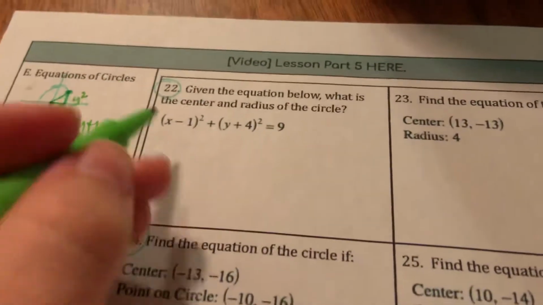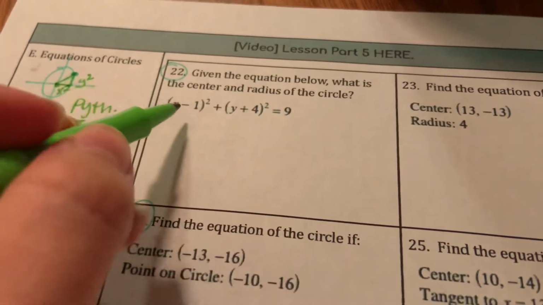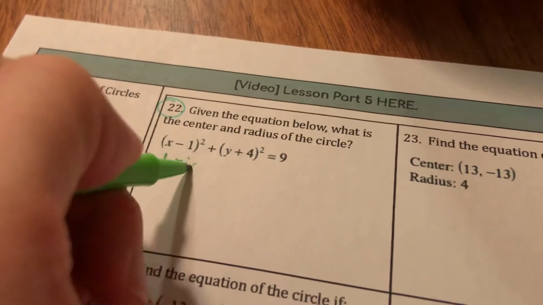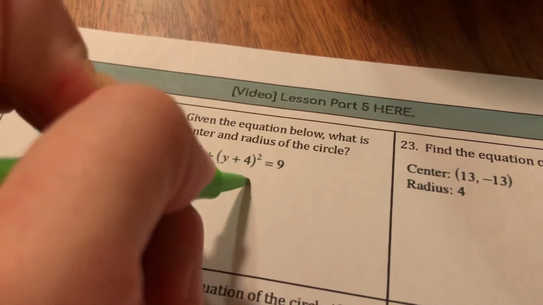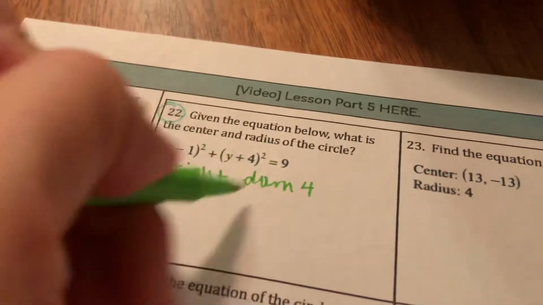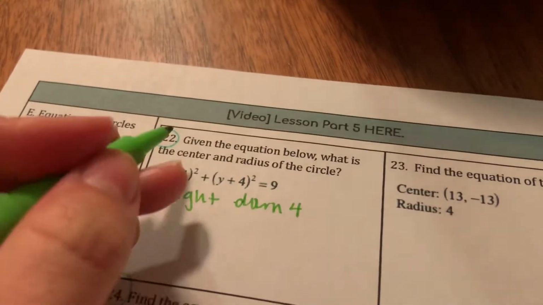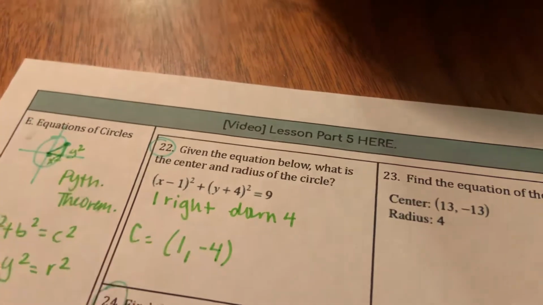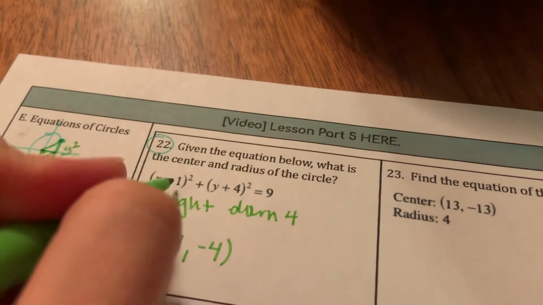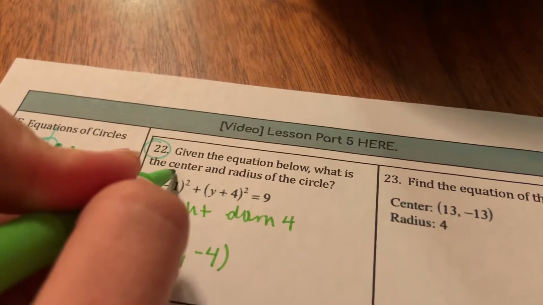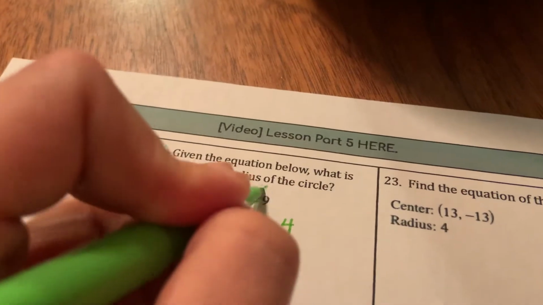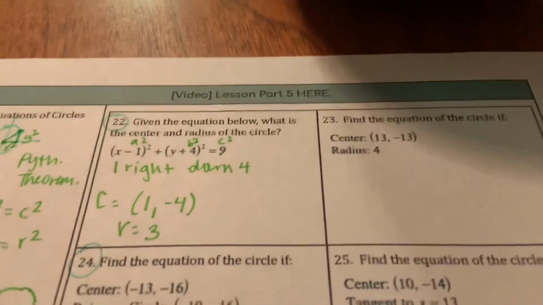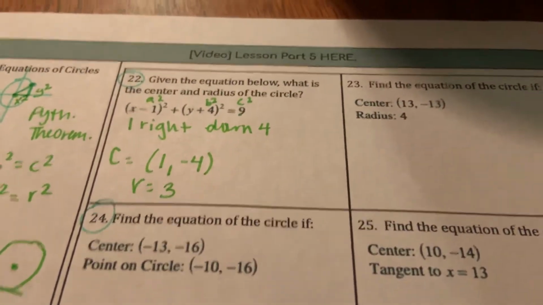So remember, when I have these different shifts in position, these shifts in parentheses, it's always opposite. So this is actually moving one right, and this is actually moving down 4 because it's in parentheses. So the center is going to be at +1, -4. And the radius, remember it's a squared plus b squared equals c squared. Well, c squared is 9. That must mean the radius was 3 when I put it in that equation. Okay, so that's a quick refresher.